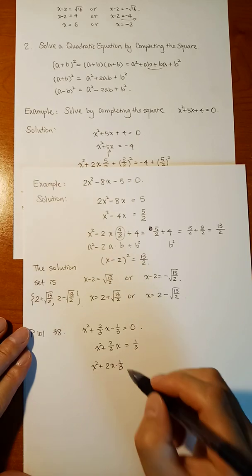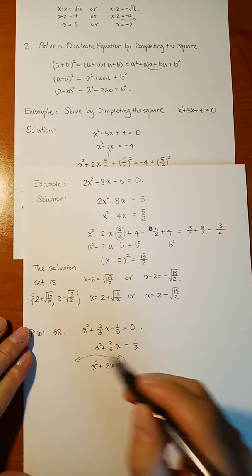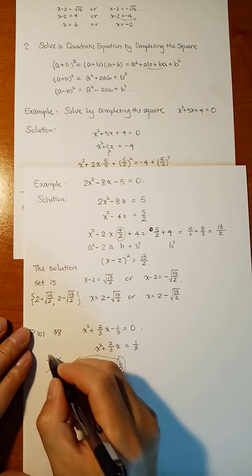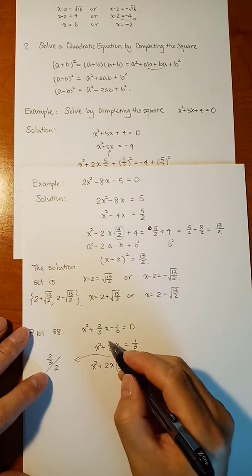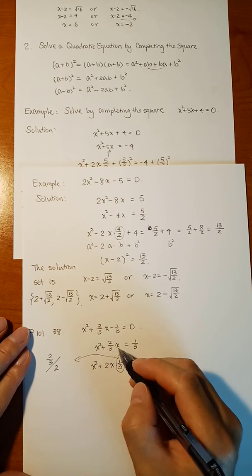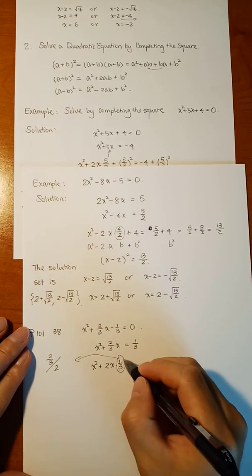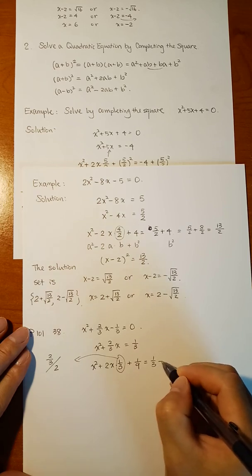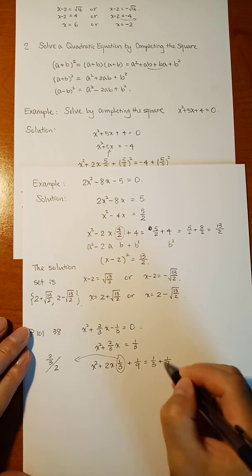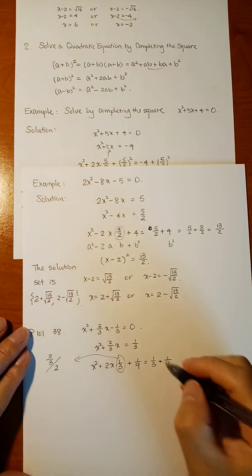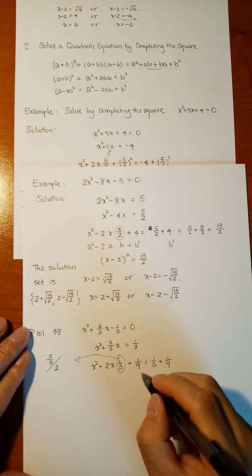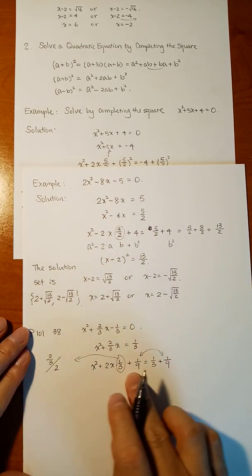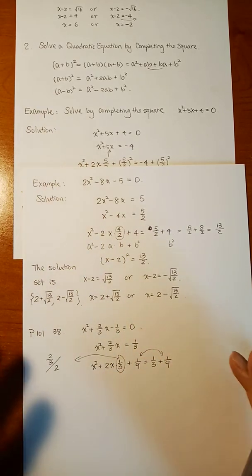This number is actually 2/3 divided by 2. The 2 cancels this 1/3. It's just half of the coefficient. Half of a coefficient, and then you square it. You add 1 over 9, and in the right hand side you also add a 1 over 9. These two numbers are balanced, but we need it in the left hand side in order to complete the square.